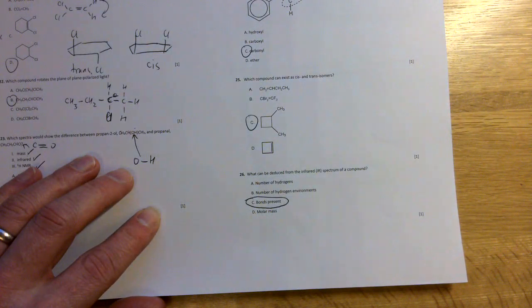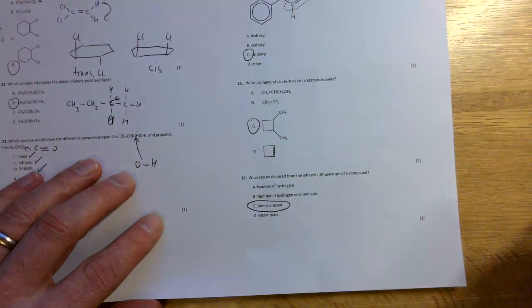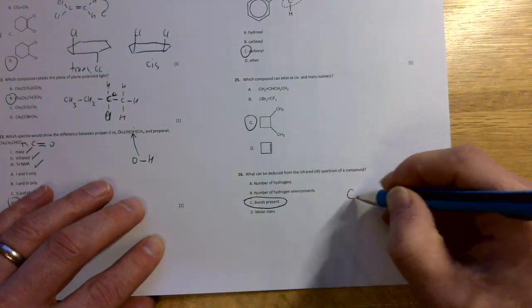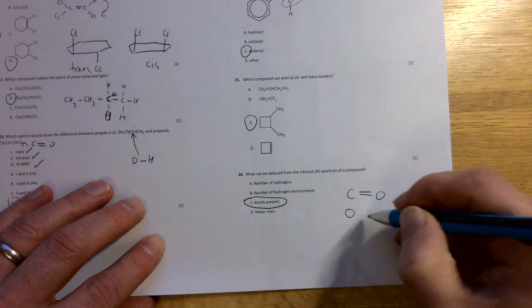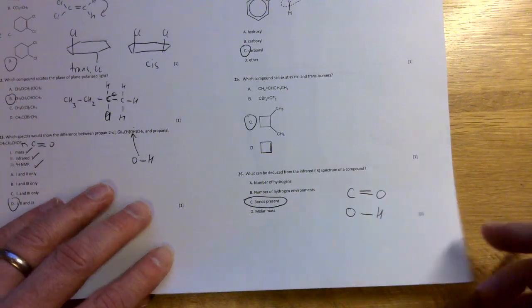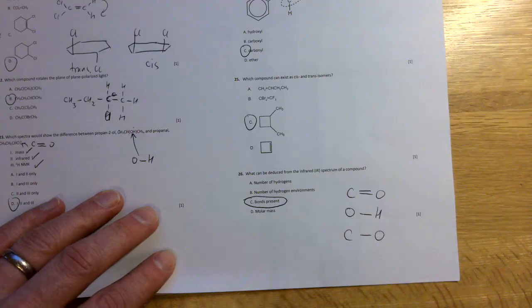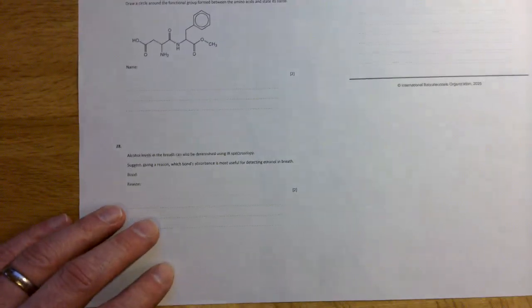You can't detect functional groups. You can't detect any of the other things. IR just tells you bond types. Classically, C double bond O and OH are the most important ones, but there are others too, as you'll see in a minute, like C single bond O.